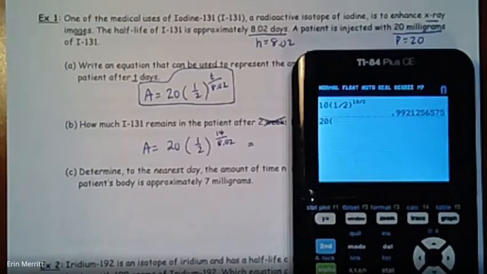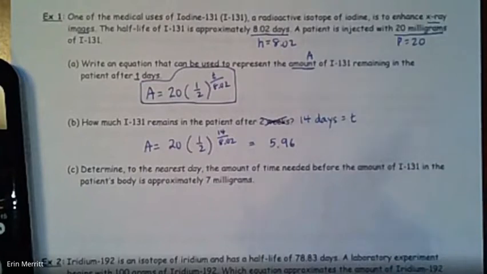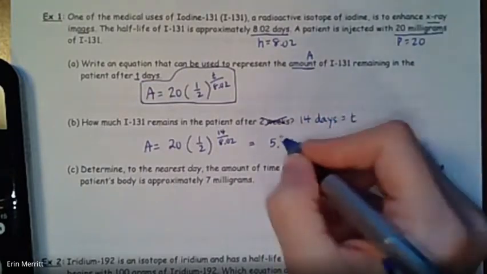20 and then times 1/2, raise that to the 14 over 8.02. So 5.96. And this would be milligrams.